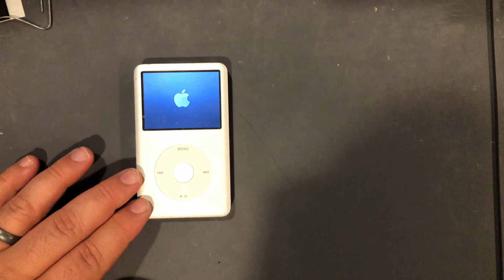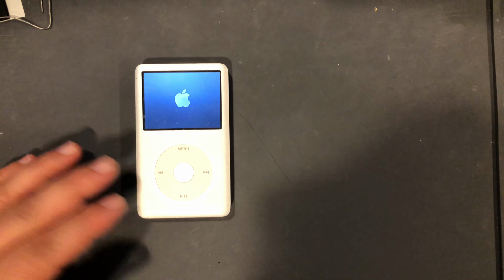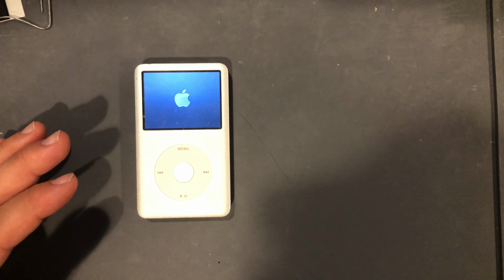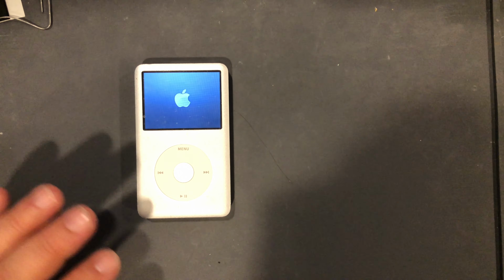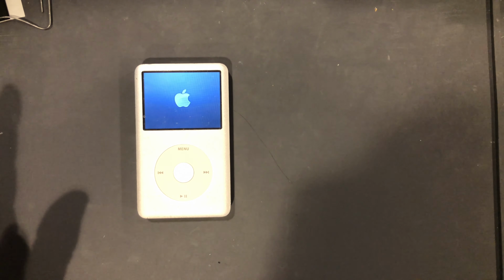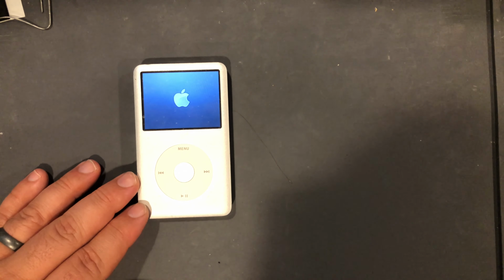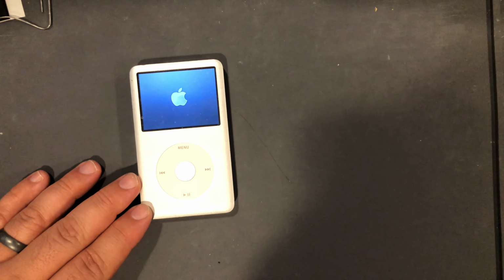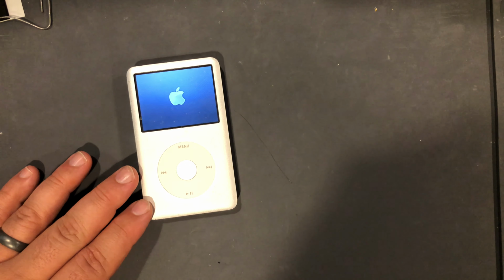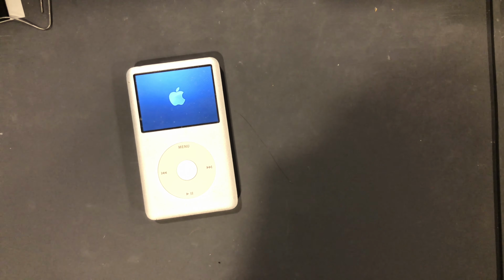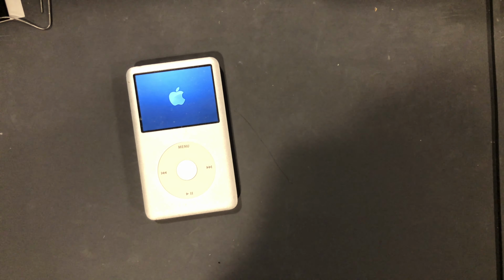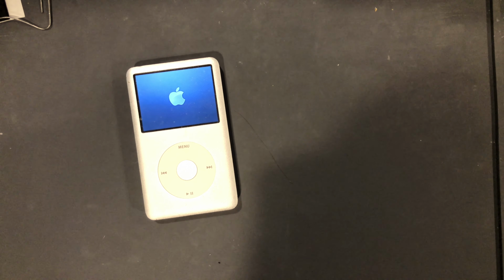Since this is a 6th gen 160 gigabyte, you would think the max would be 160, but it doesn't matter. I don't understand why, but if I drop a 256 gigabyte drive in this thing, it would still only show 128.